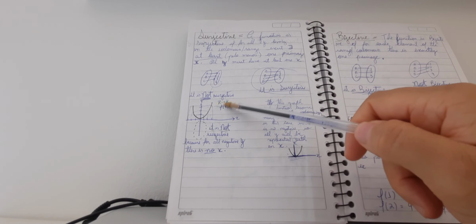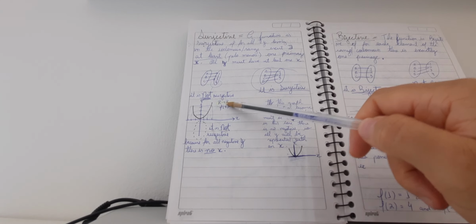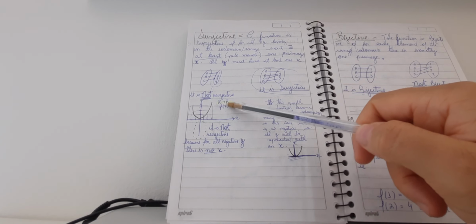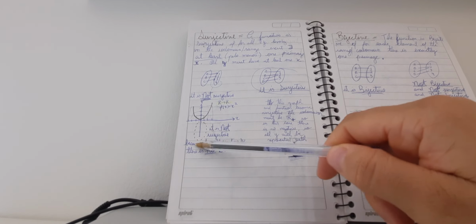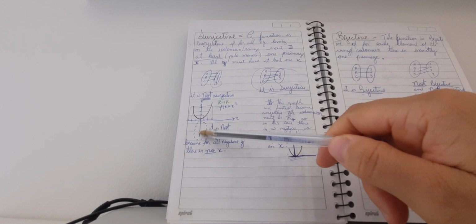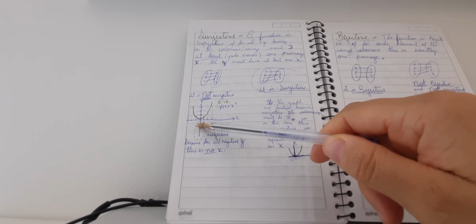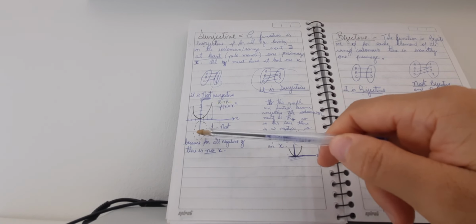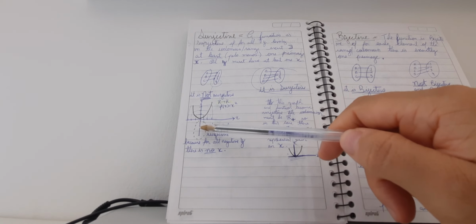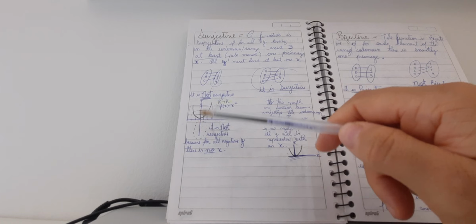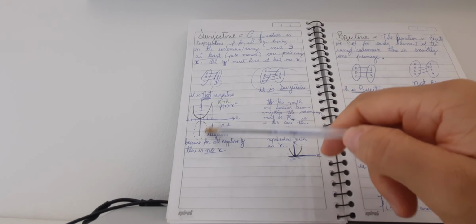But we don't say here the real is positive. So this value of codomain also exists, but we don't have an x to it. So this codomain doesn't have a preimage. So this is not surjective.